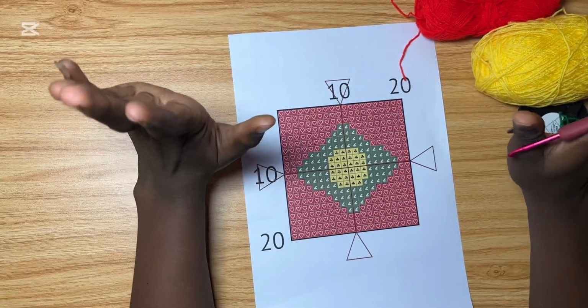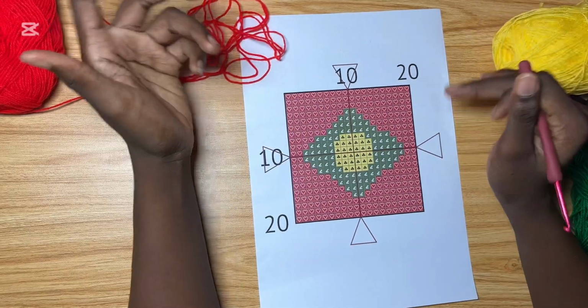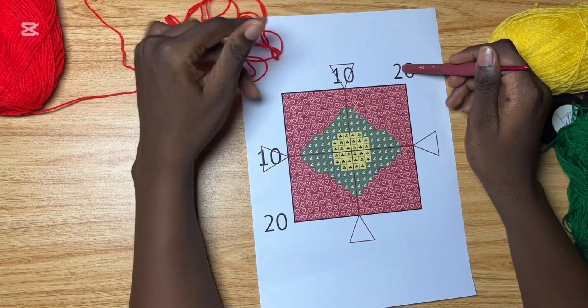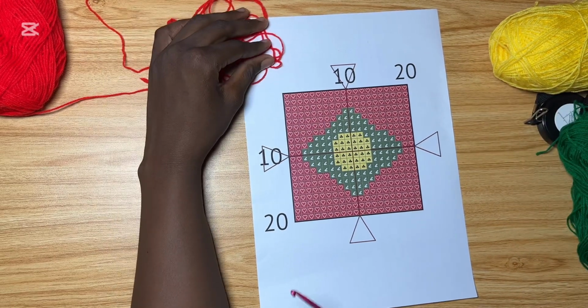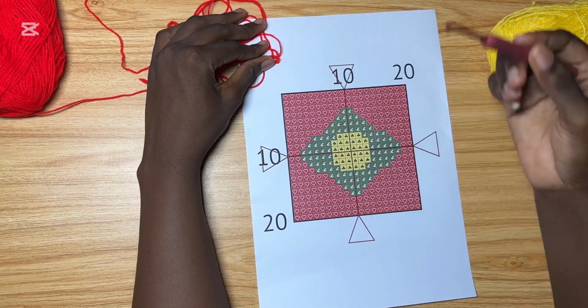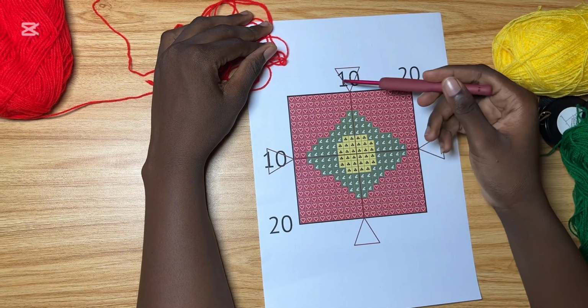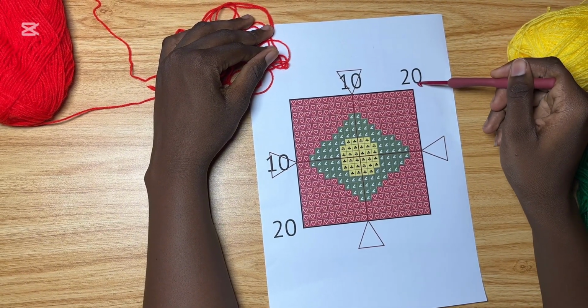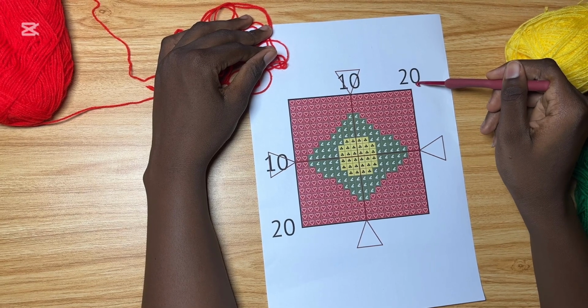So explaining this graph, depending on the charts that you have, you might not have it numbered like this. Like, do we have 10 and then 20? Some charts have it numbered 1, 2, 3, 4, 5, all up until the end, and then they also have it numbered by the side. So depending on the charts that you have is how you're going to work your pattern.